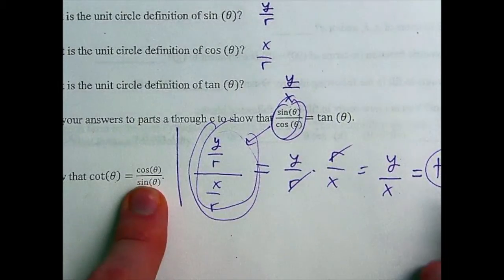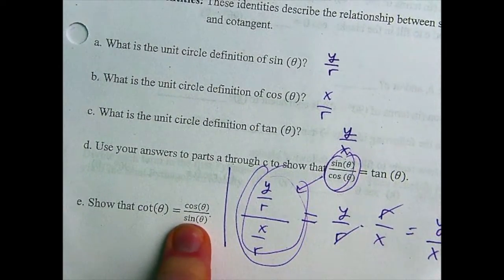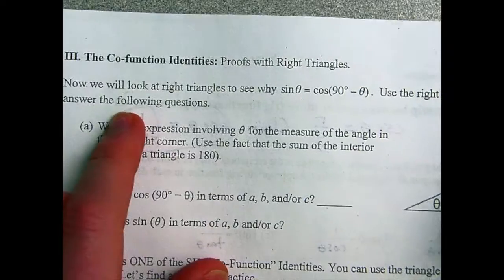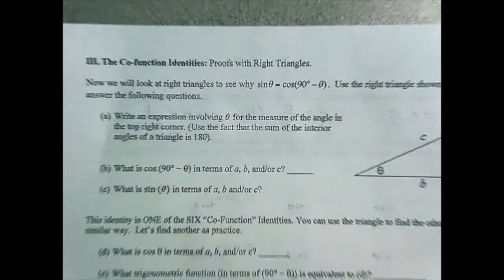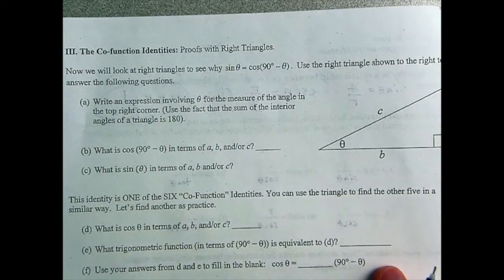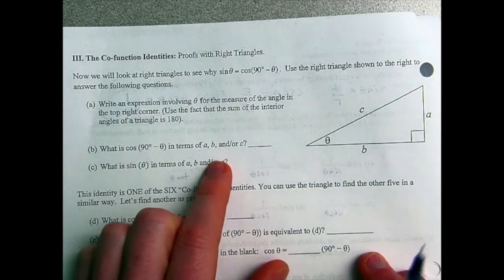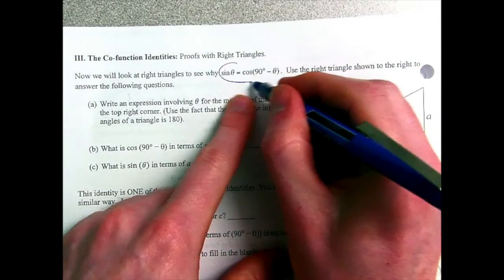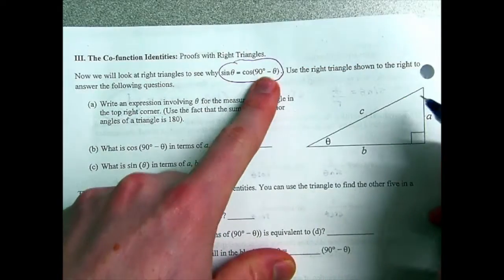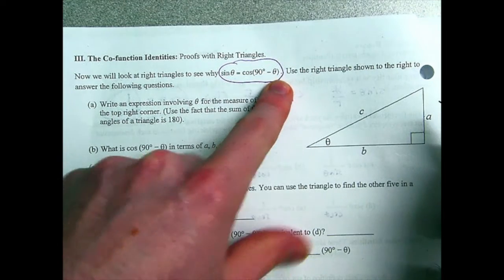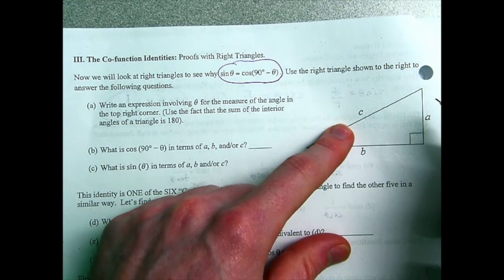A similar argument works for this problem here. You can do that one on your own. Let's jump to the next page. So we have the cofunction identities. What it asks you to do in this problem is to prove basically that sine theta is equal to cosine of 90 degrees minus theta. And we're going to use this right triangle to prove that that's true.